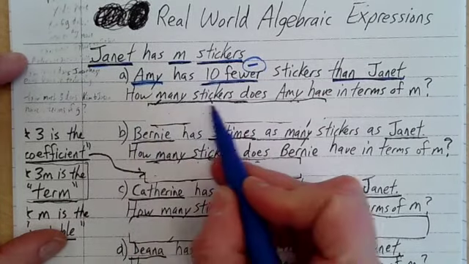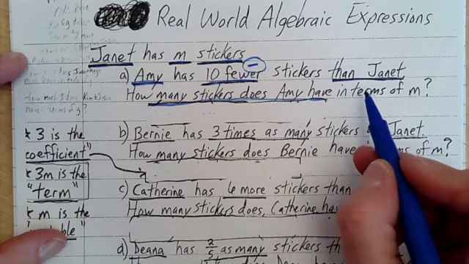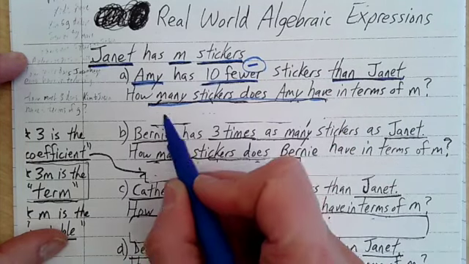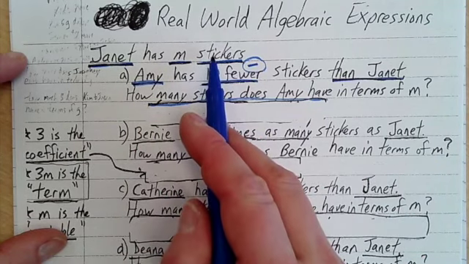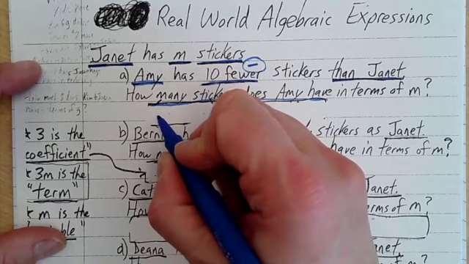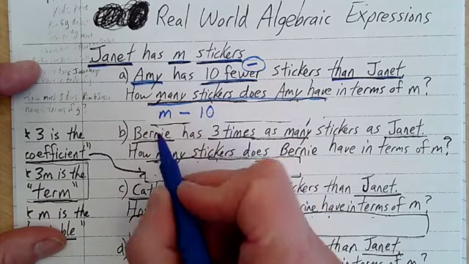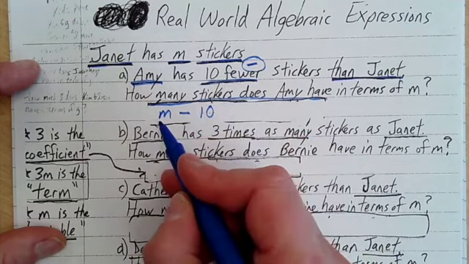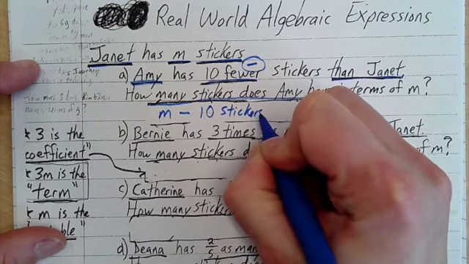So how many stickers does Amy have? And then they're going to say this kind of weird in terms of M's. In other words, they want you to use M in what you're writing here. So Janet has M. We know she has M. If Amy has 10 fewer, then we would need to start with what Janet has, which is M, and we would need to subtract 10. So if Janet has M, Amy has 10 fewer than that, we would have to take M and subtract 10, and that's how many stickers that Amy would have.